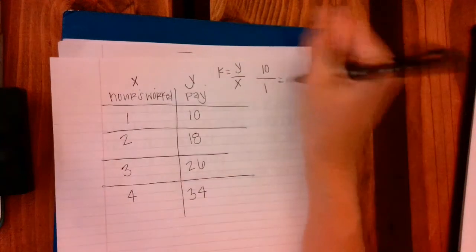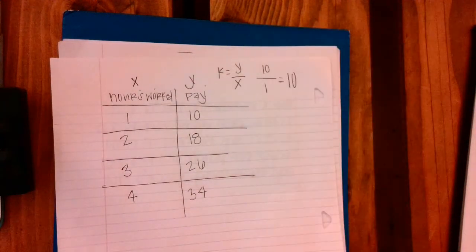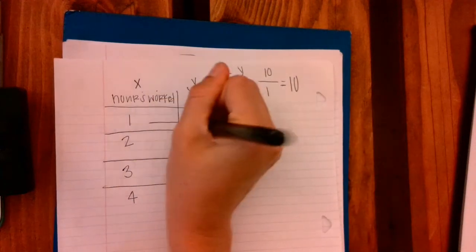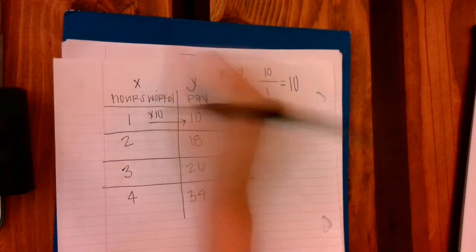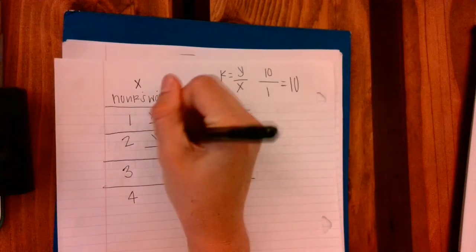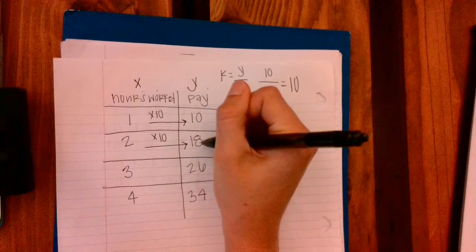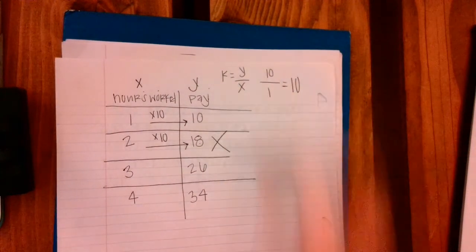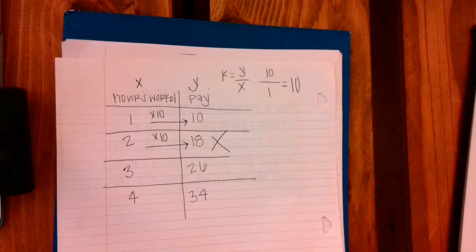Again, I'm going to simplify it down, which means my constant of proportionality is 10. And now I'm going to make sure 1 times my constant, aka 10, is 10. 2 times my constant is 20. So this does not fit with this.